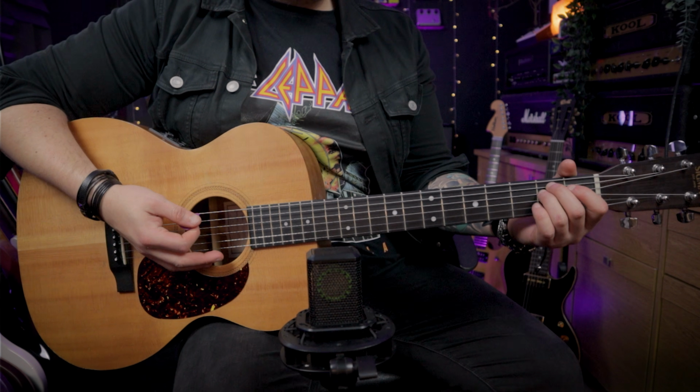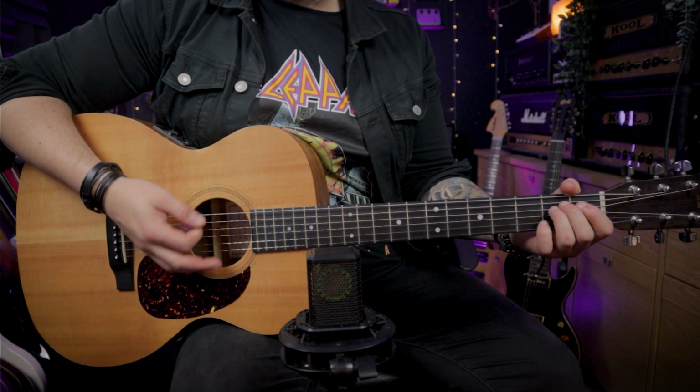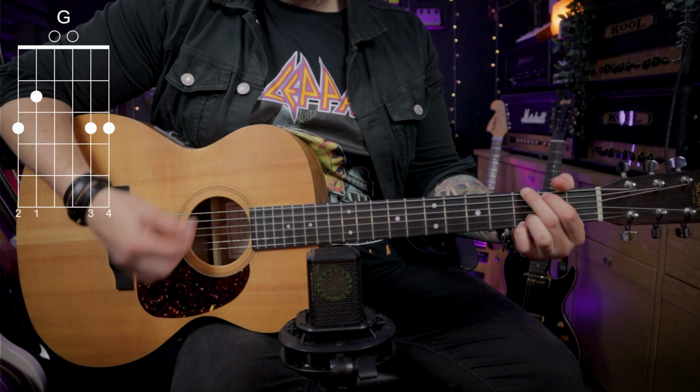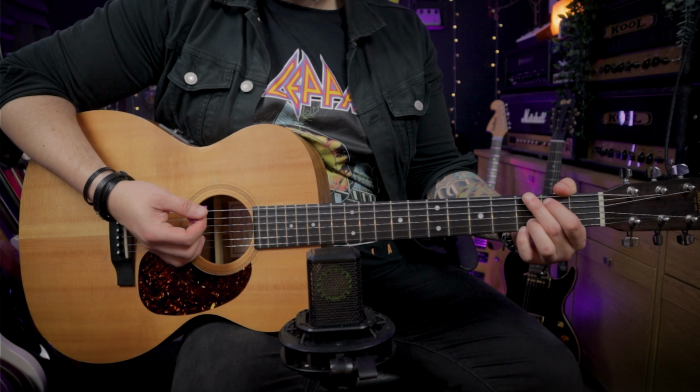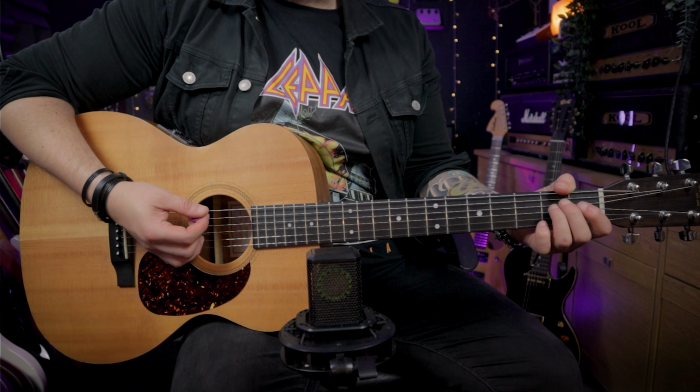Then we go on to the chorus. This is a 3-bar chorus. The first 2 bars are split between the E minor and the G. And then the 3rd bar is E minor to D.